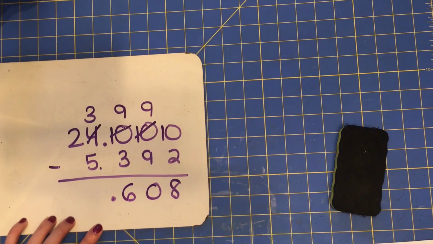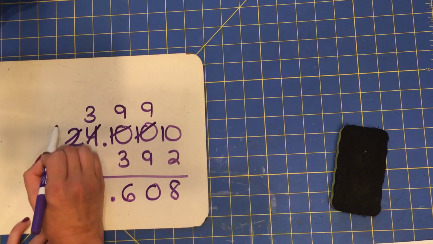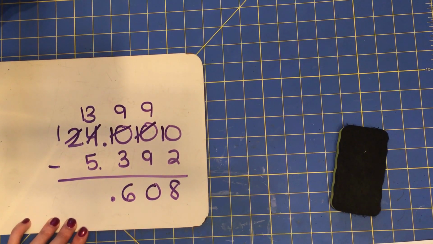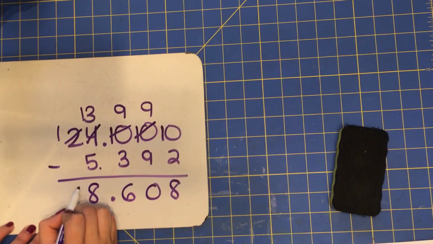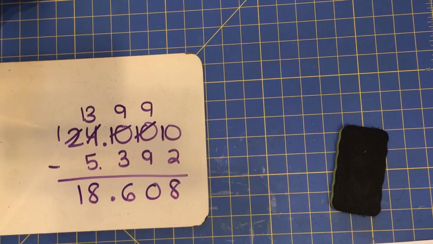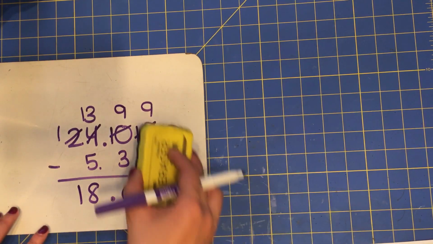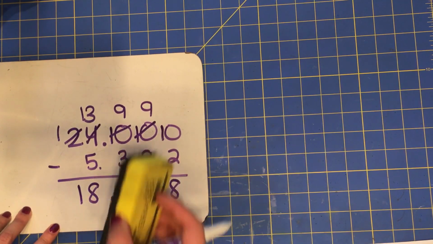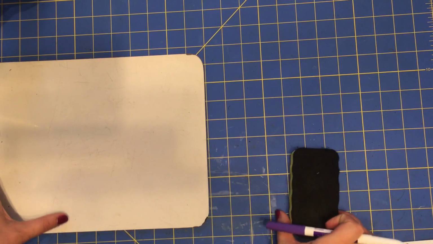Add my decimal point. Now I cannot subtract 3 minus 5, so I'm going to borrow from the tens place. 10 plus 3 is 13. 13 minus 5 is 8. And 1 minus 0 is 1. So you should have gotten 18 and 608 thousandths for this problem. There was a lot of regrouping there. It's kind of like when we subtracted across zeros when we were doing whole numbers. It can get tricky if you're not careful.